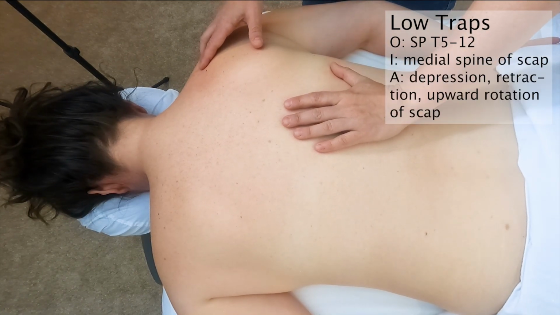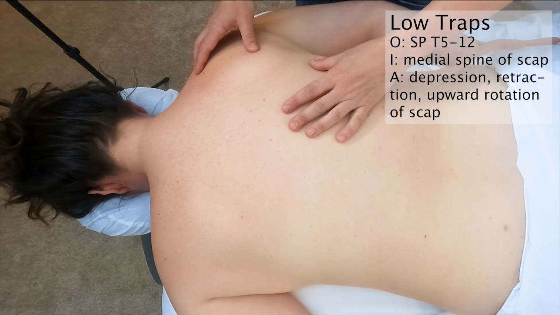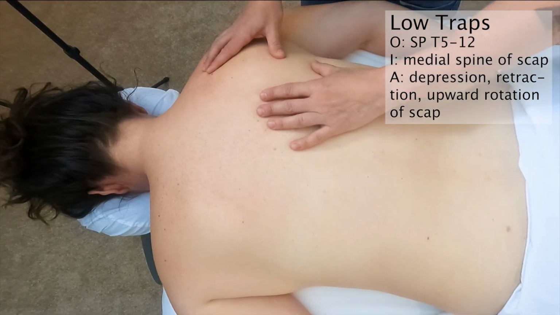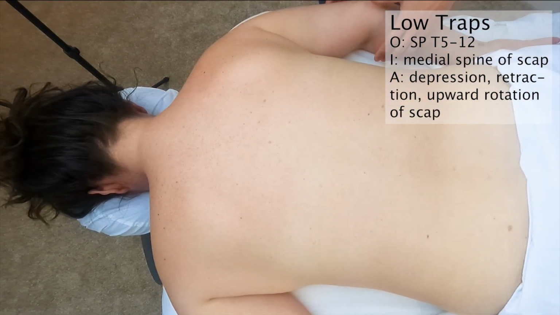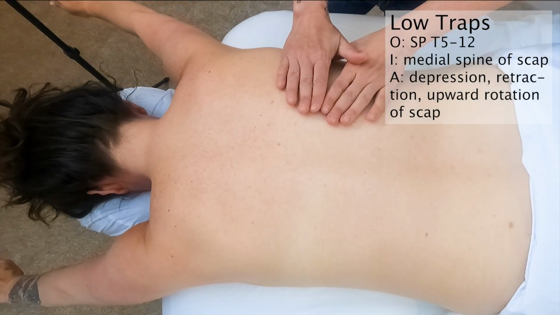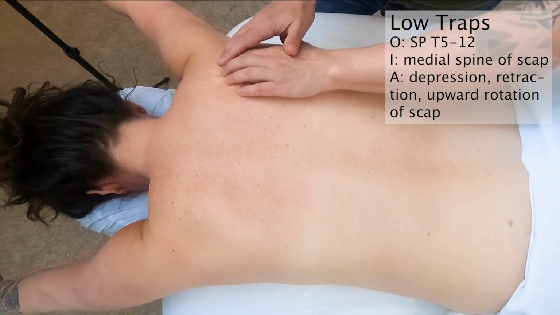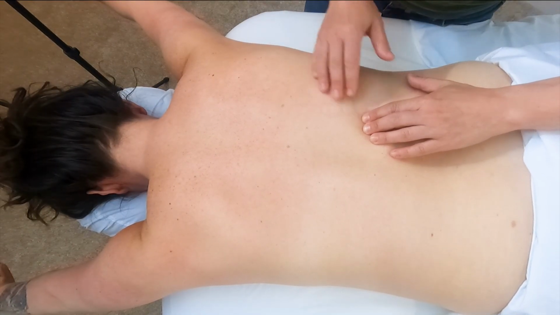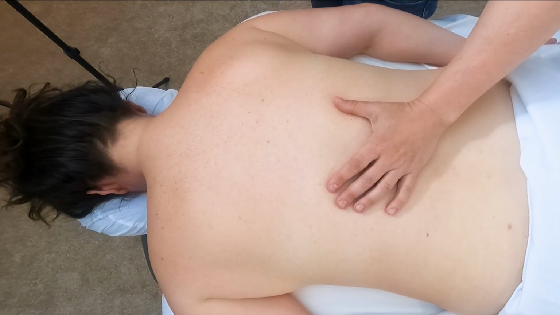In terms of the action, my favorite action to activate lower fibers of traps is actually a Superman movement, which basically combines depression of the scapula, retraction of the scapula, and upward rotation of the scapula. So what I'm going to do is have my client bring her arms up like this and lift them up like Superman for me. Perfect. And there, I can feel it coming from here all the way down here. This movement does activate mid-traps as well. Thank you. But that's the best way to do the lower trapezius.